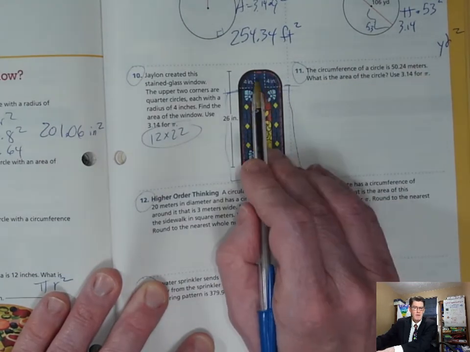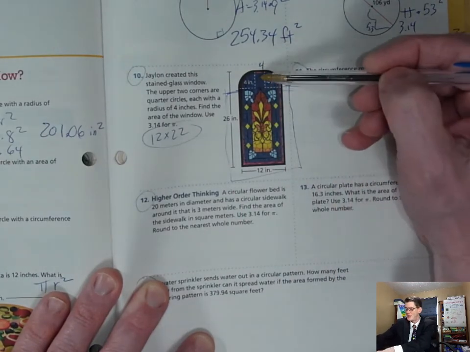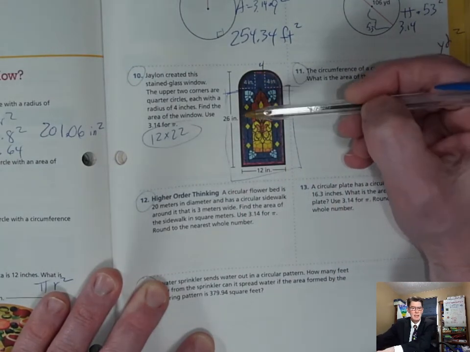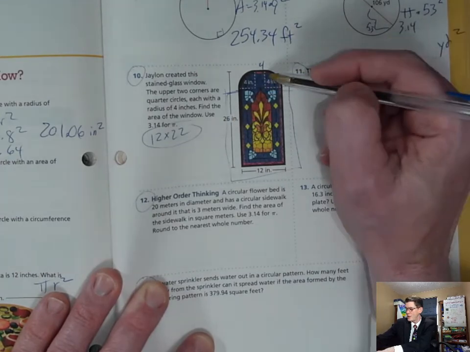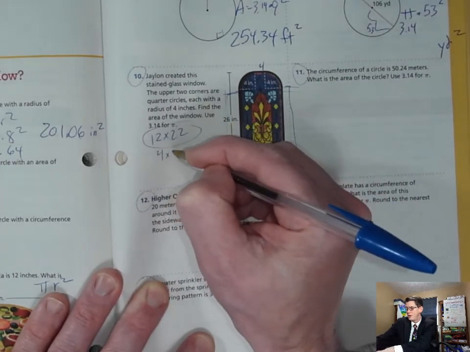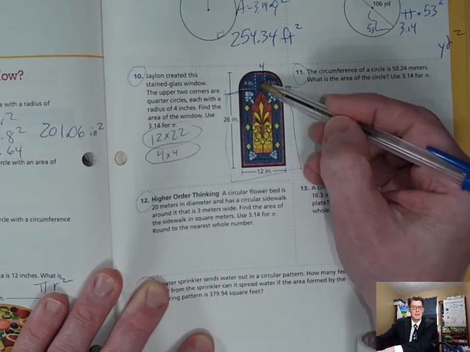And it's 12 across minus 4 and 4. So this is 4 across. And how high is it? Well, let's see, it was 20. Oh, the height is right here. It's 4 high. So it's 4 times 4. So that's that little rectangle section up there.